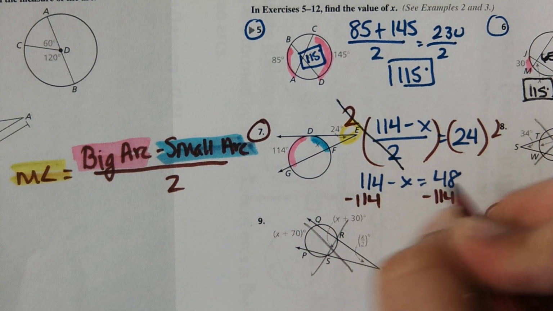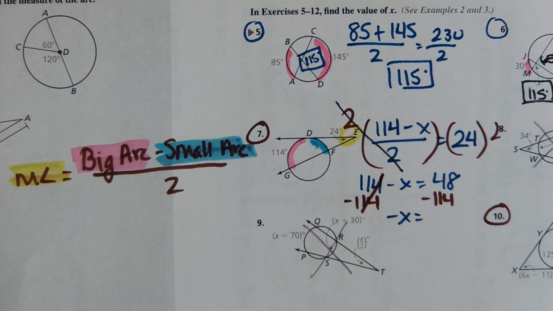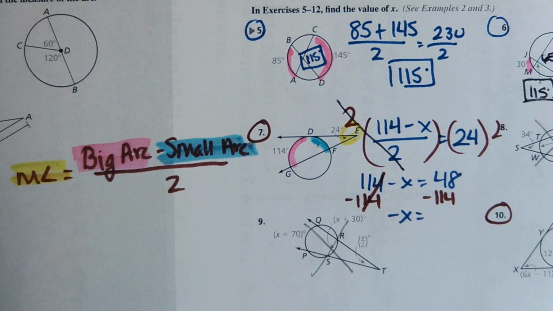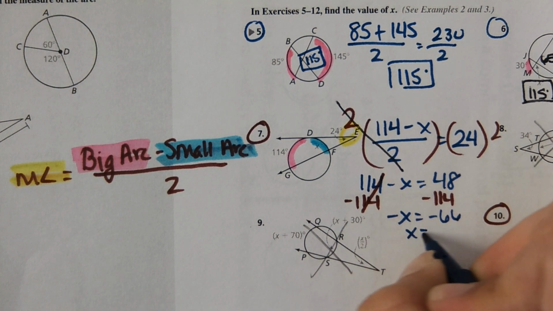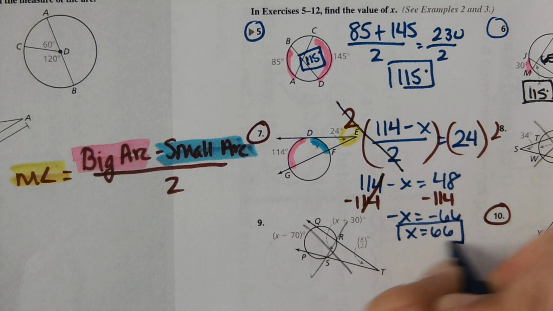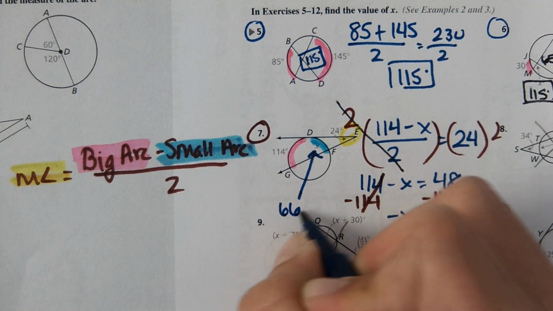114 minus 48 is 66, and x equals 66. So we got 66. That is the small arc, 66 degrees.